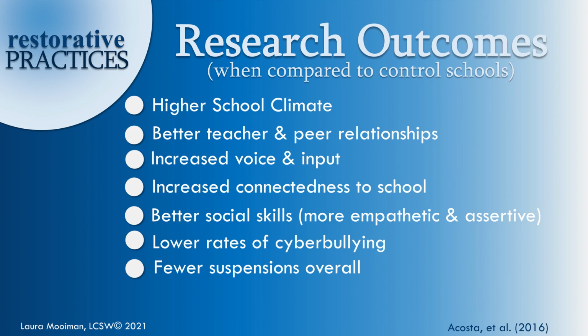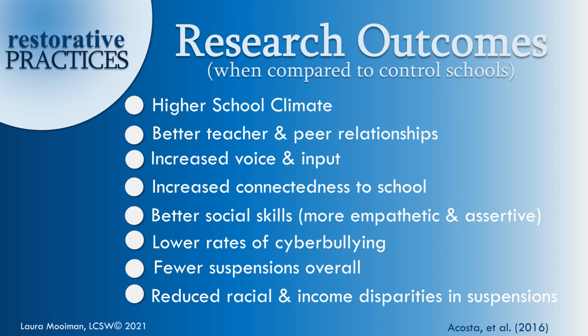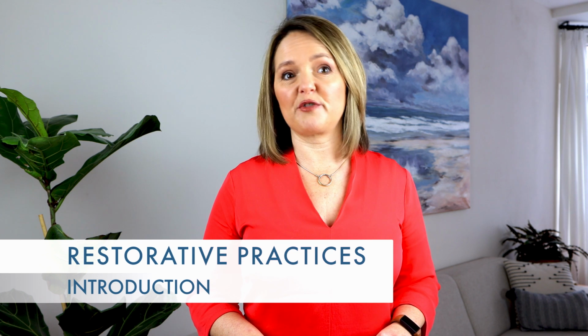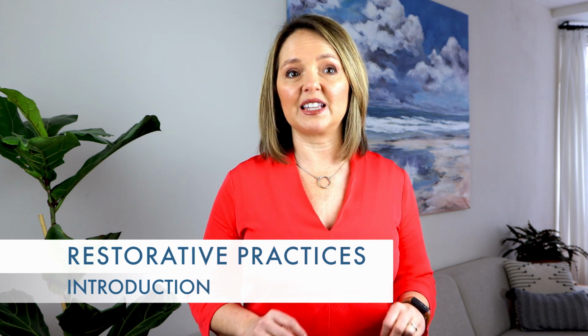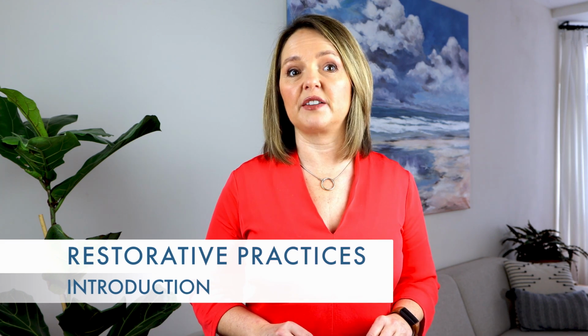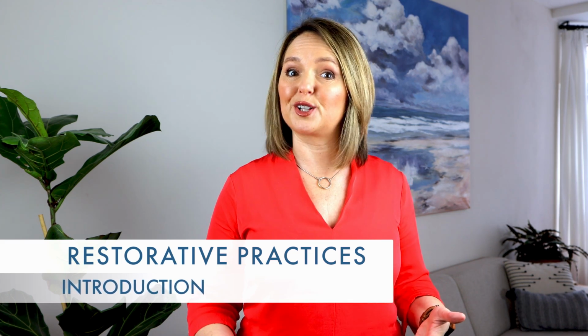The number of days lost to suspension declined across the school, but even more so for low income students and students of color. In other words, not only did restorative practices improve school climate and relationships, but it significantly improved equity in the discipline of these schools, and it became a tool for inclusion.